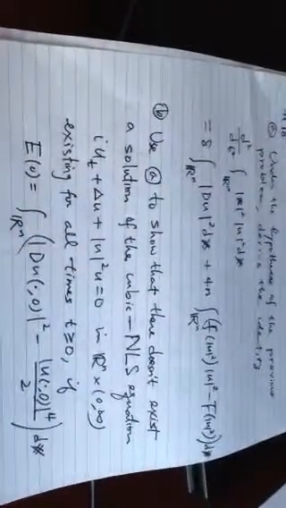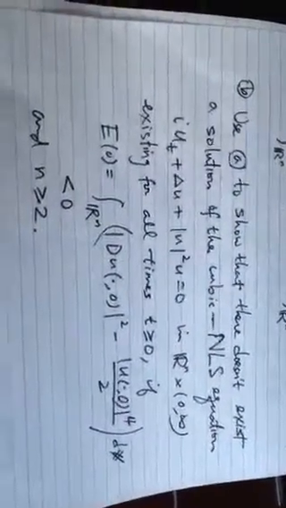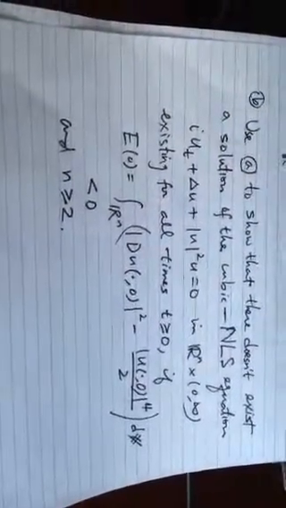4n times the integral of f of u squared times u squared minus capital F of u squared dx. So you use part A, and then part B is to use A to show that there doesn't exist a solution of the cubic nonlinear Schrodinger equation existing for all time if this is negative for n greater or equal to 2. Okay, so how do we do it?